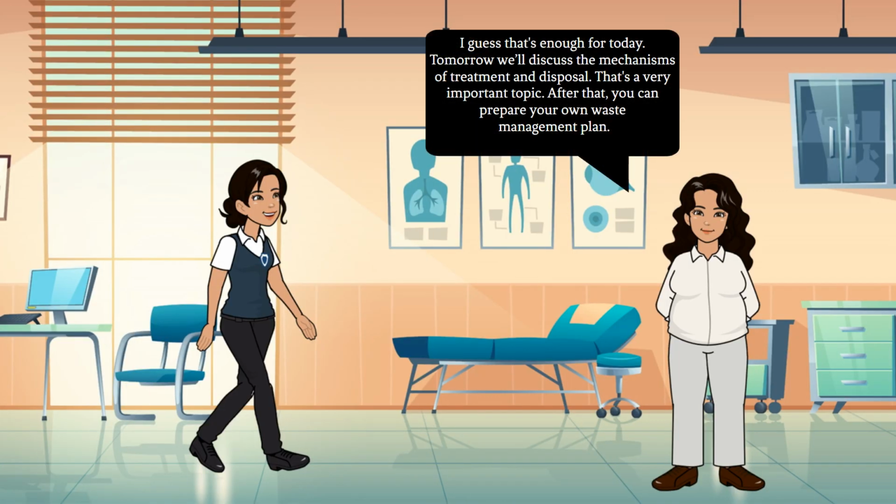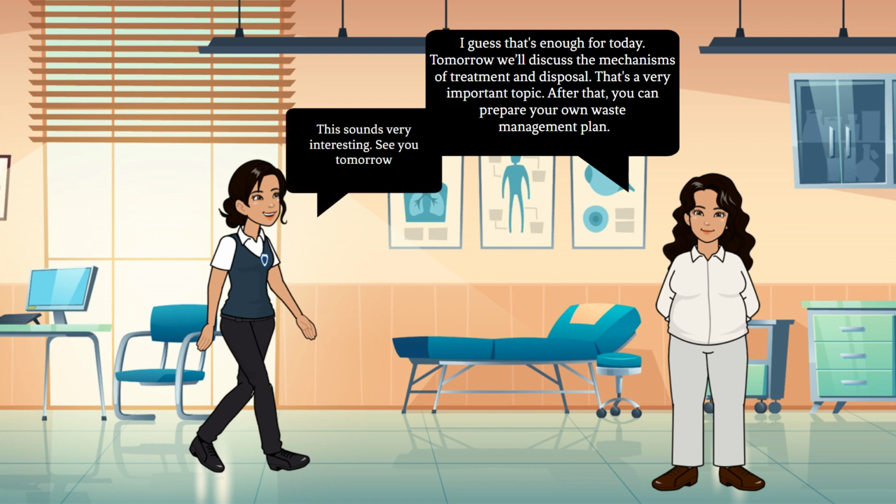Safia and Uma end the discussion, and decide to meet again the next day to study healthcare waste treatment and disposal mechanisms.